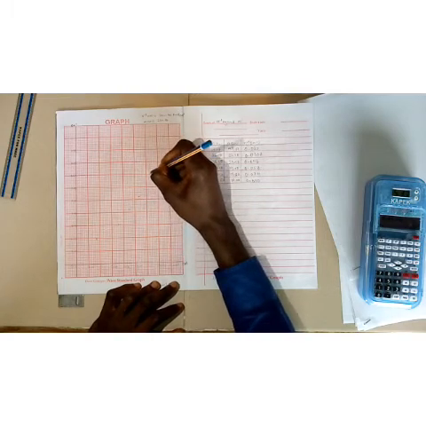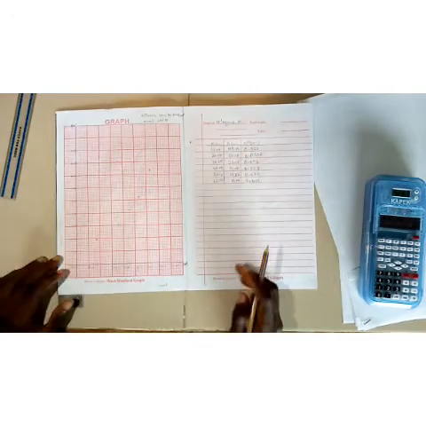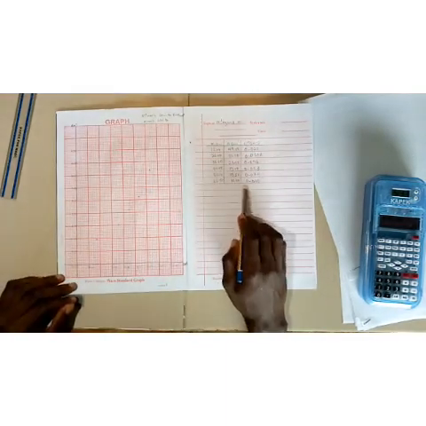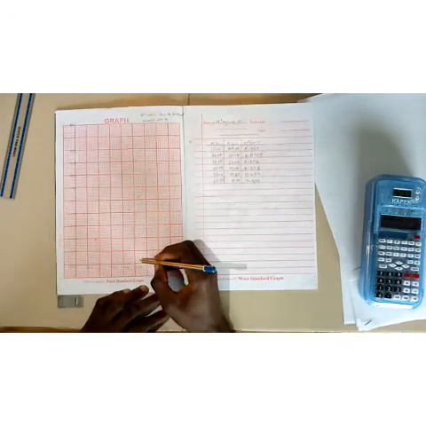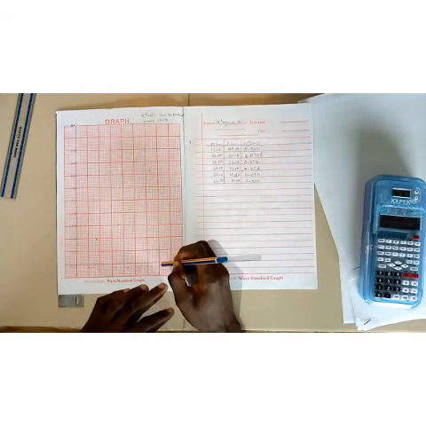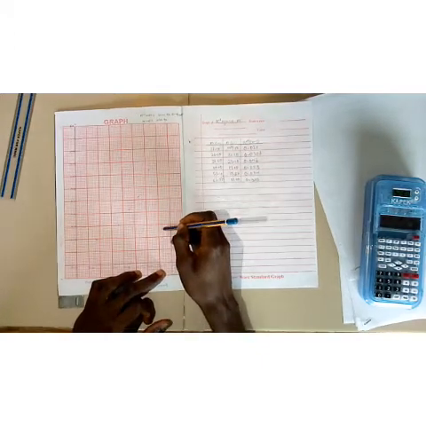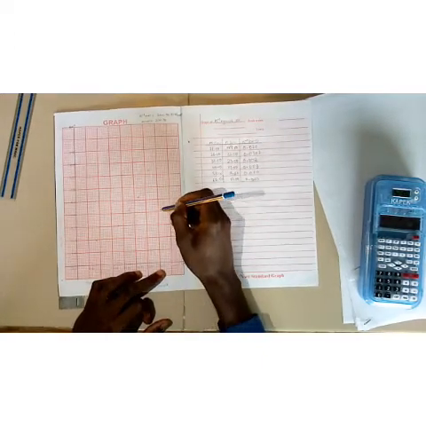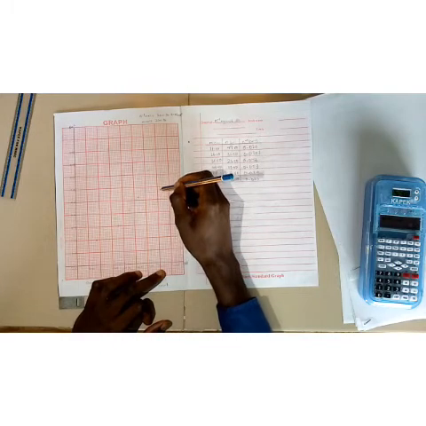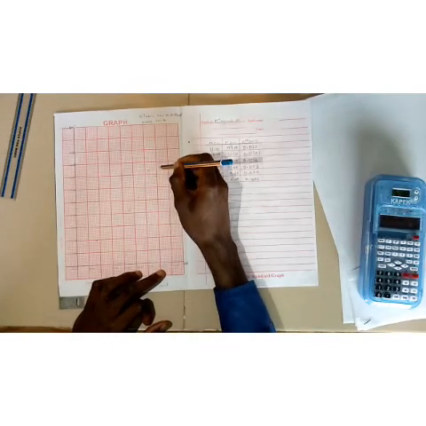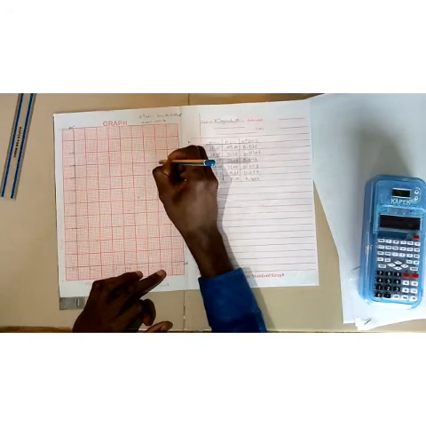0.074. This is 1, 2, 3, 4. That's 0.074. So then we have 62.5 goes for 0.08. 62 is 61, 62, 62.5 goes for 0.08. So which is this?